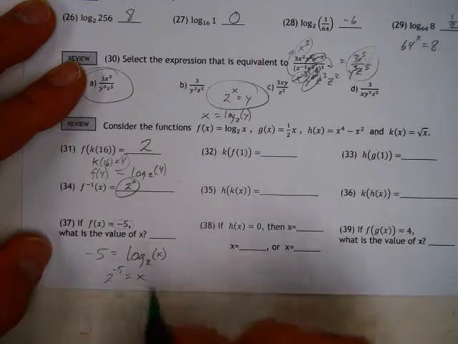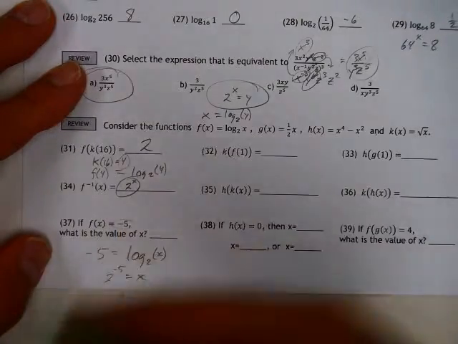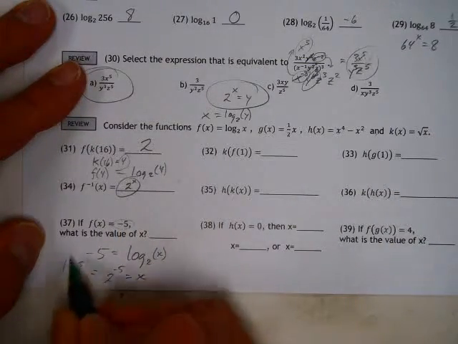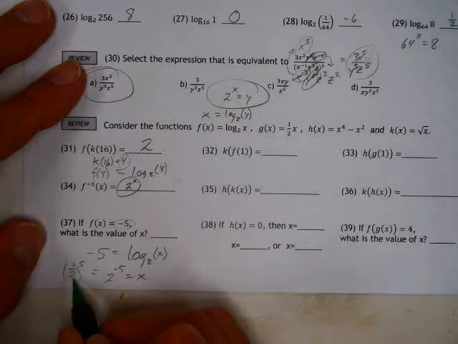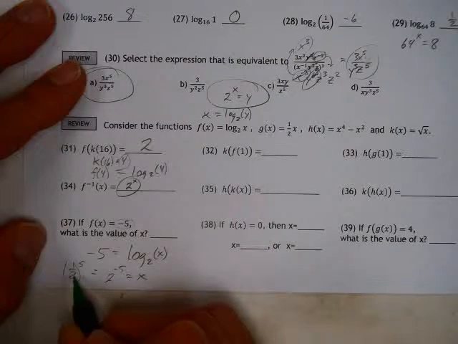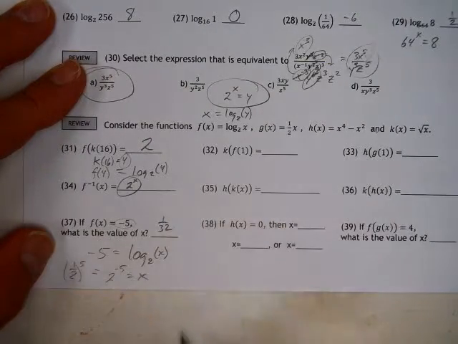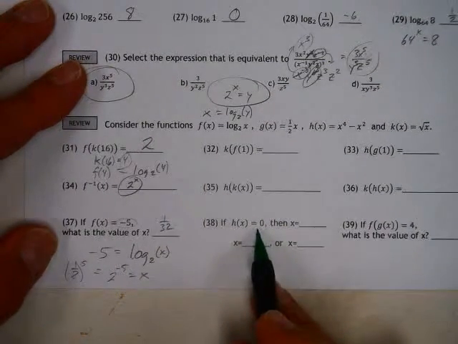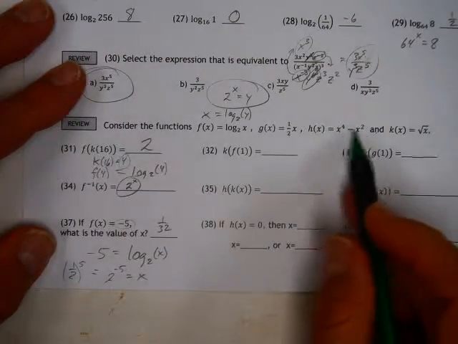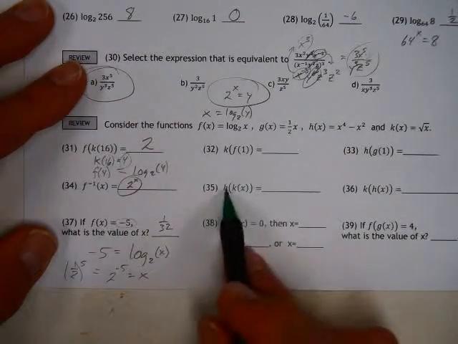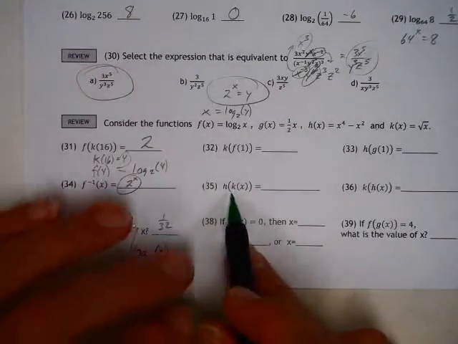That means I'm taking 2, I'm flipping it over. It becomes 1 over 2 to the 5th power. So 2 to the 5th is 32. And it would be 1 over 32. And the same thing here. You plug this into 0, you're going to set that equal to 0, factor and solve. Something like this, so you're plugging an equation into another equation.